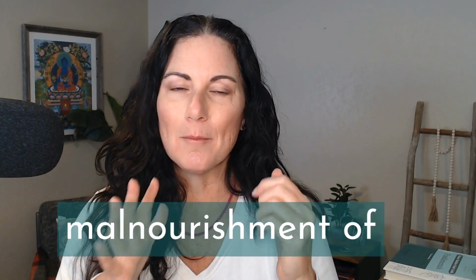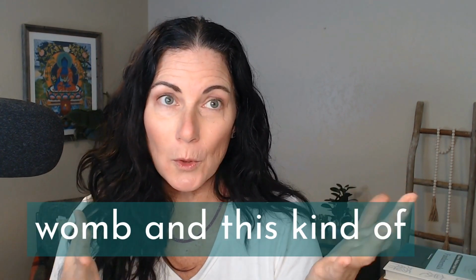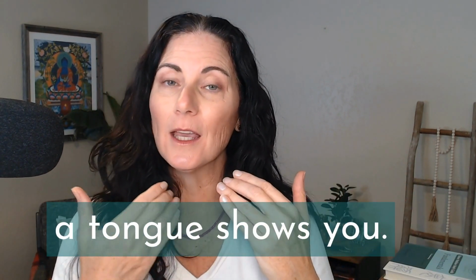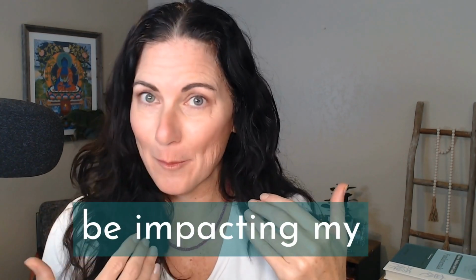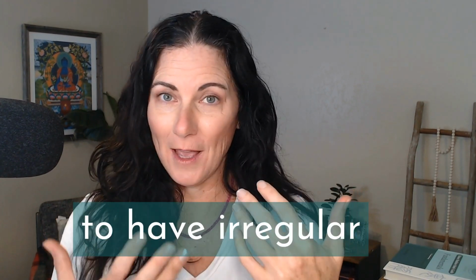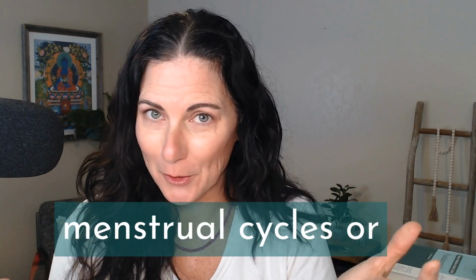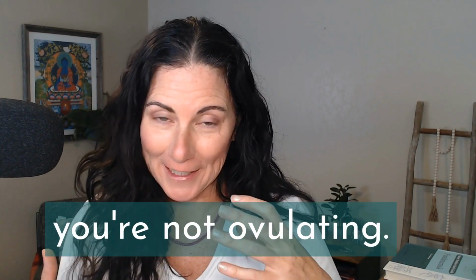And this could be malnourishment of the uterus or of the womb. This kind of tongue shows you, okay, I need to fix this because this can be impacting my egg quality, or it can cause irregular menstrual cycles, or anovulation where you're not ovulating.